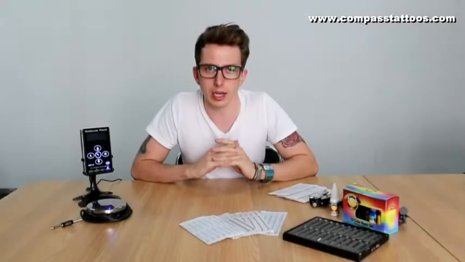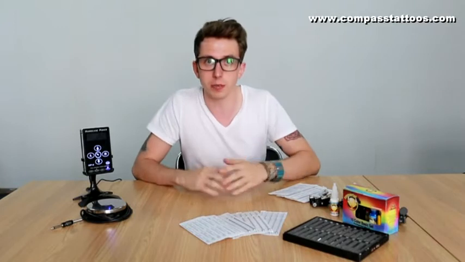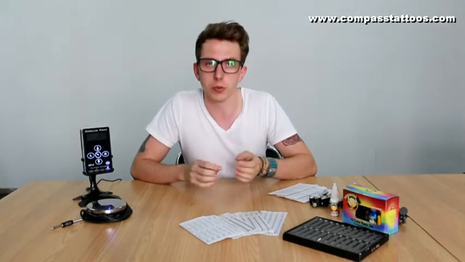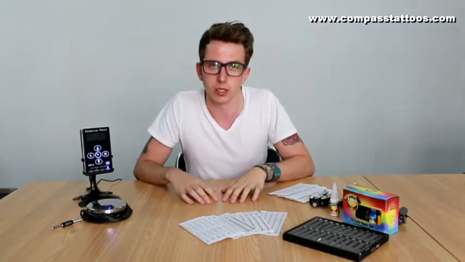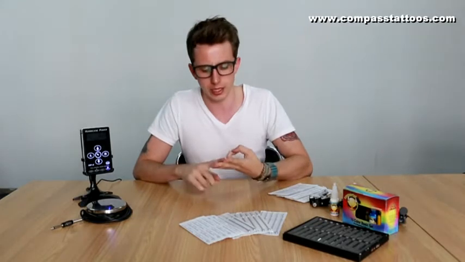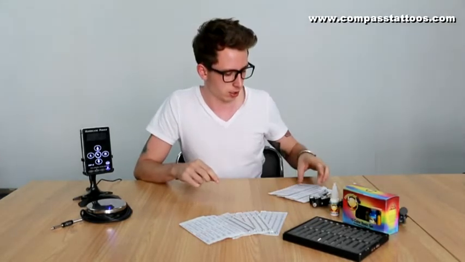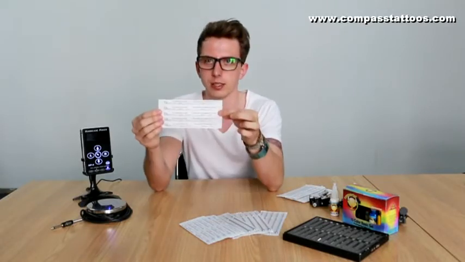Okay, so now we are going to look at some tattoo needles. The needles come in a variety of shapes and sizes, and they all do different jobs. So we need to pick the right needle for the right type of tattoo that we're going to do. With this we have 3 different numbers and letters that we will look at. So let's just look at one for an example. So let's take this needle here.